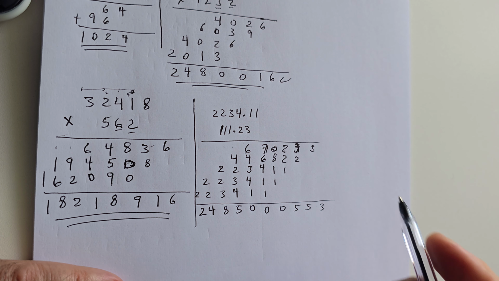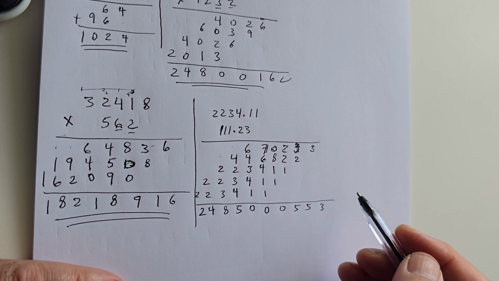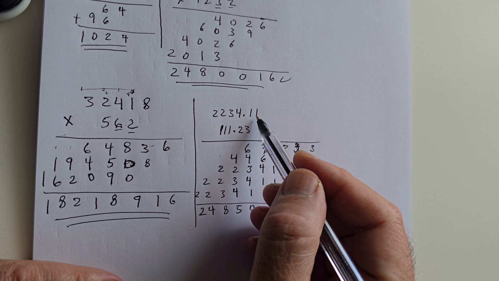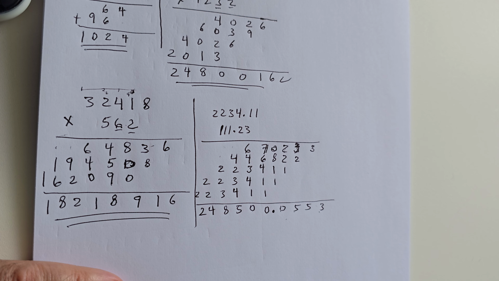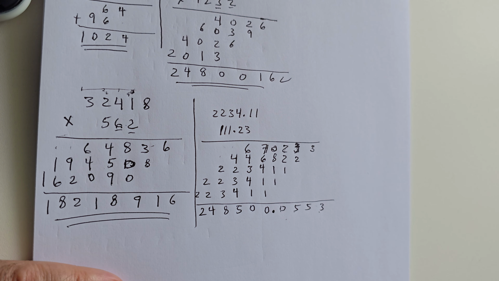have the proper decimal set for this. So like I said at the beginning, you get 1, 2, 3, 4 digits after the decimal in both numbers. So we're gonna count. 1, 2, 3, 4. So our decimal comes here. So there we go. We got the result of multiplying 2 numbers with decimals.